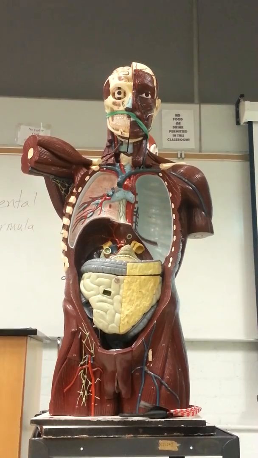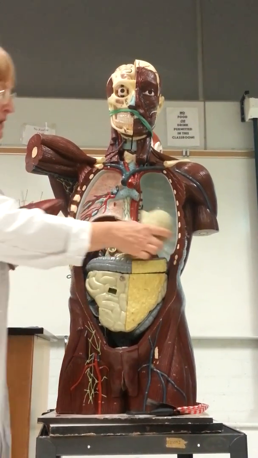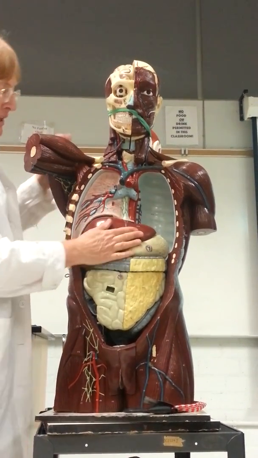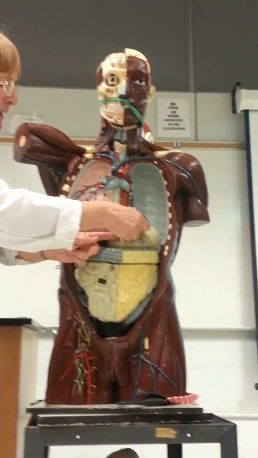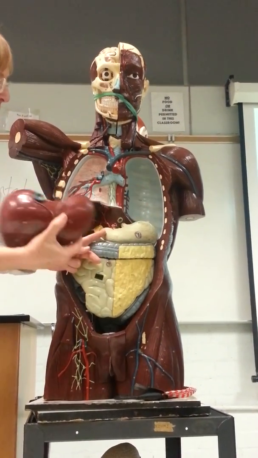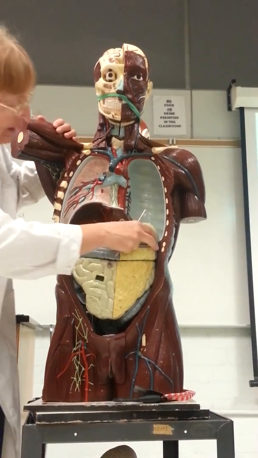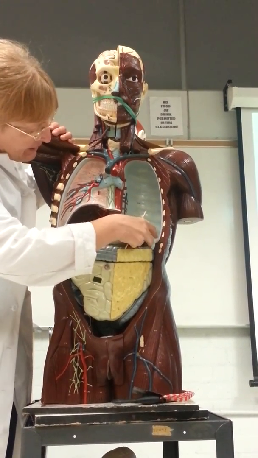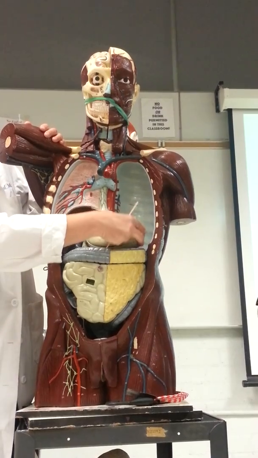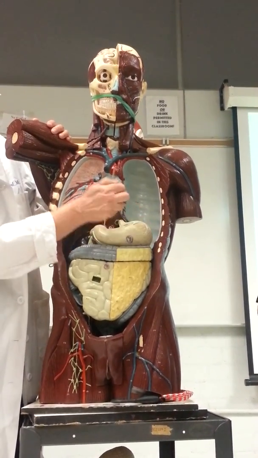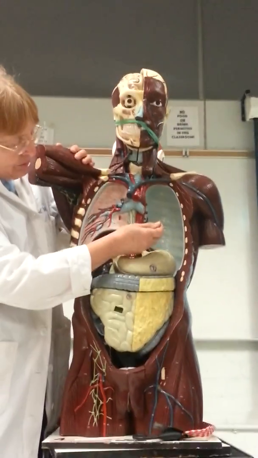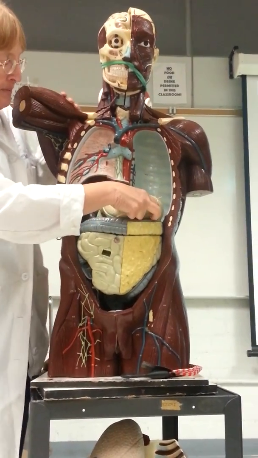The stomach was already out of that model, so let me put it back in so you can see everything in its proper orientation. Okay, so there's the liver. We take the liver out, then we see the stomach right behind it. And the stomach has the esophagus coming into it. So you can see how the esophagus comes down into the stomach through the diaphragm there.